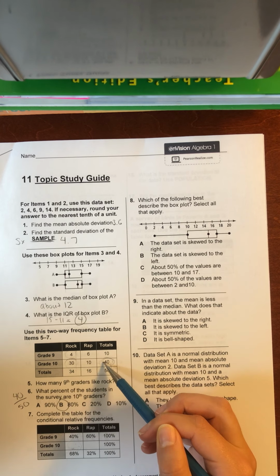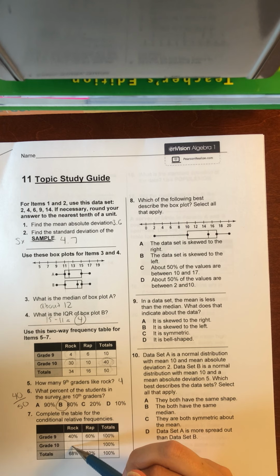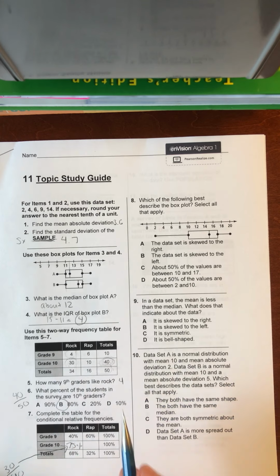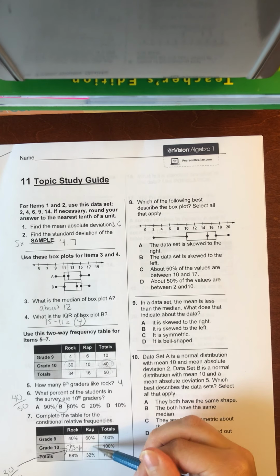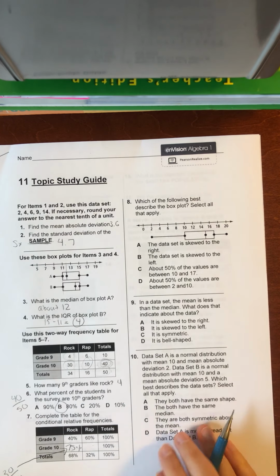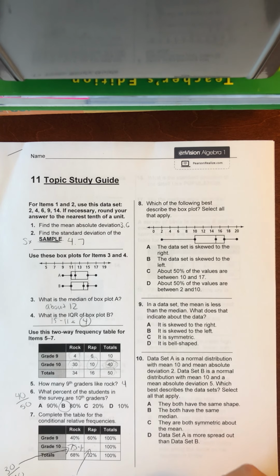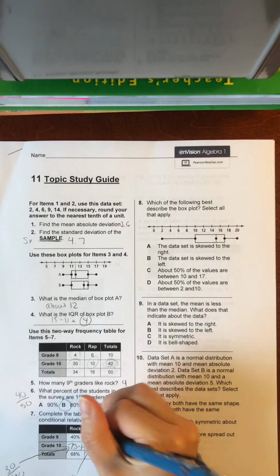So it's really 30 over 40. This column is 30 over 40, and 30 divided by 40 is 75%. Okay, so this column is 30 divided by 40. You need to refer back to this table. So for this one, it's 10 divided by 40, and 10 divided by 40 is 25%.